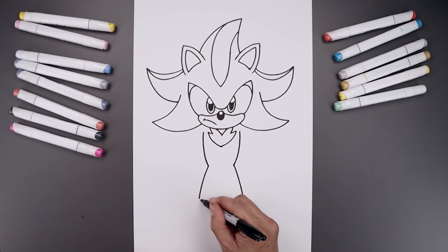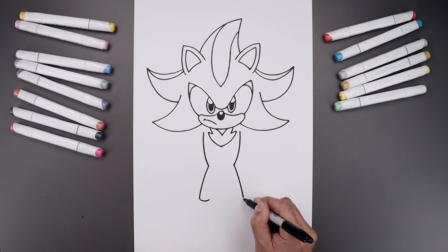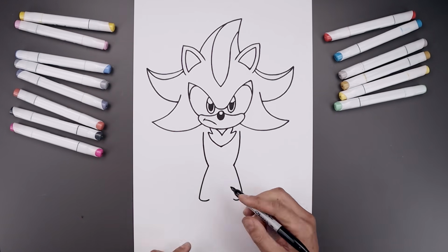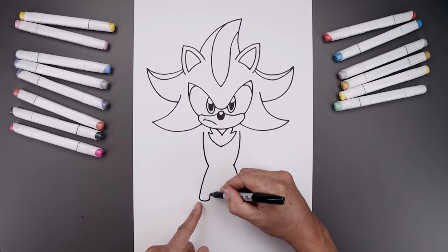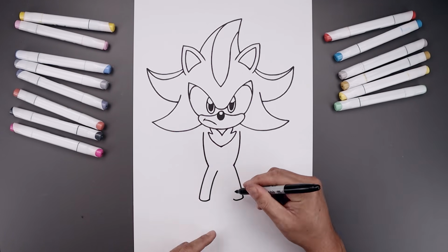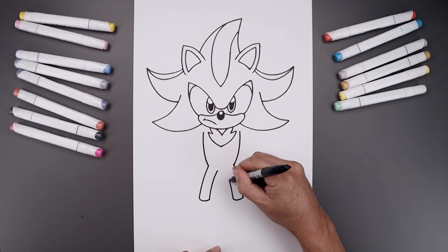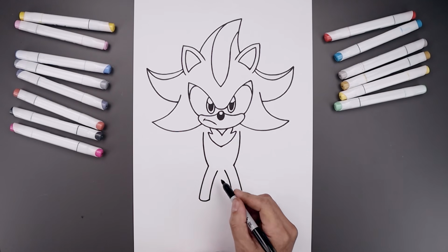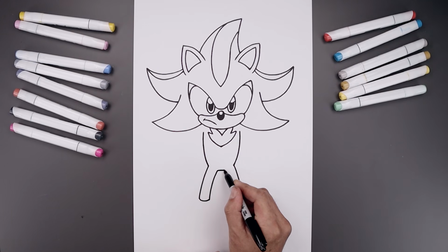Now let's round out the bottom of the leg. Come down and up on the inside. Now I'm going to follow this curve along the inside of the leg, going up towards the bottom of the body. I'm going to leave a gap in between. And we'll close off that gap with a straight line.